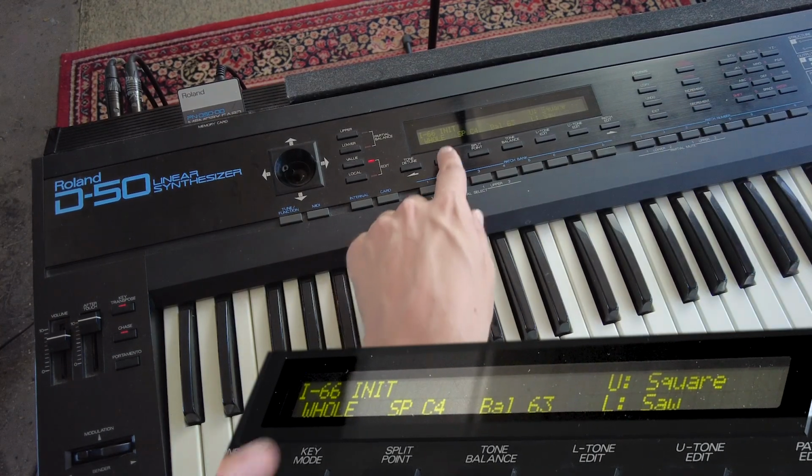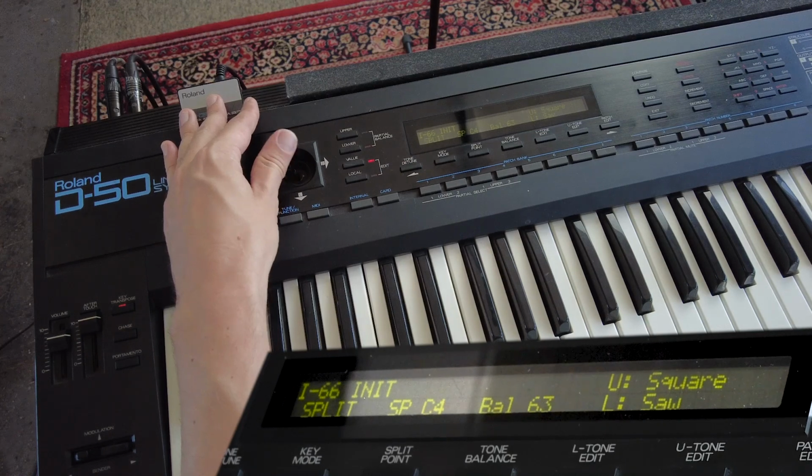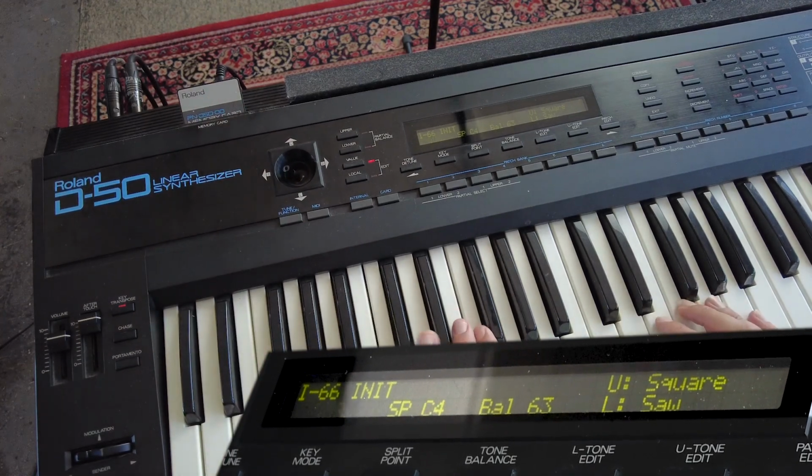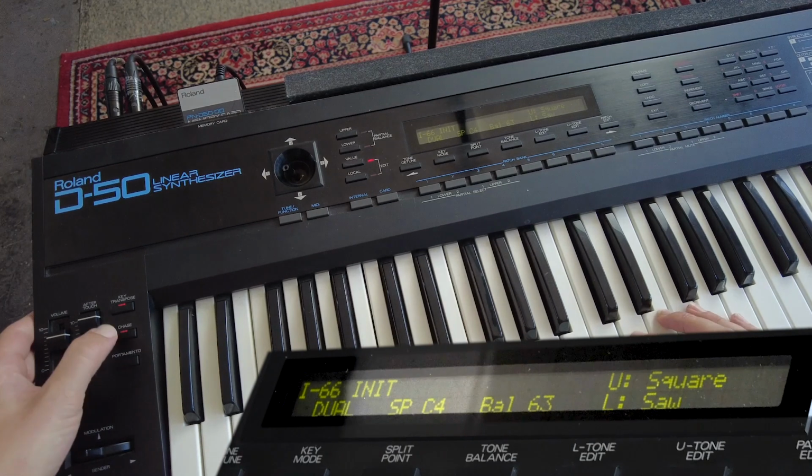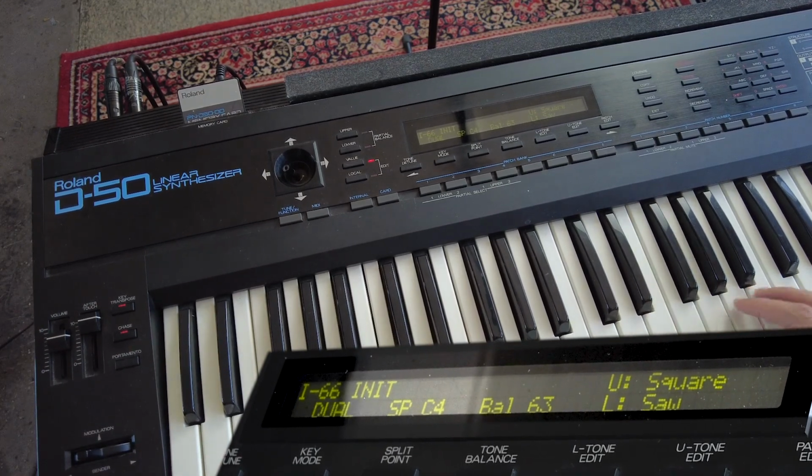I'm gonna change the key mode to dual now, so you can see that it behaves differently depending on the key mode. The mode you're hearing right now is upper, lower, upper, meaning we hear the upper tone, the lower tone, and the upper tone again.